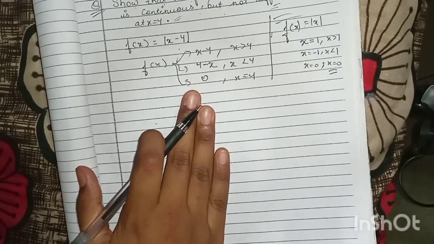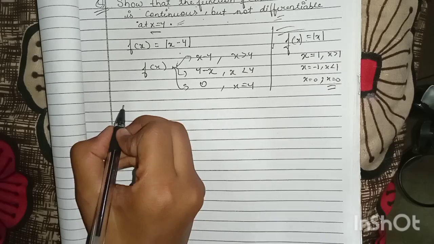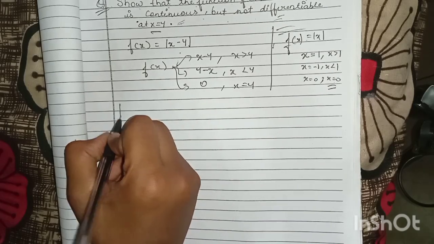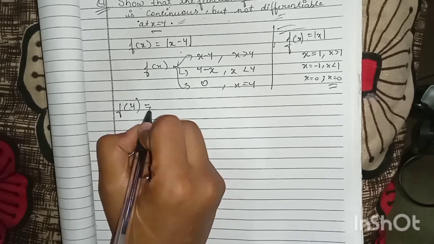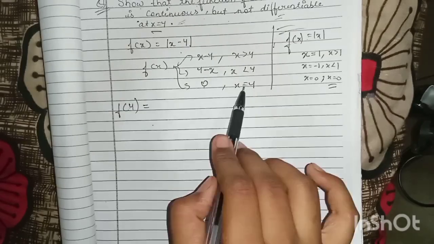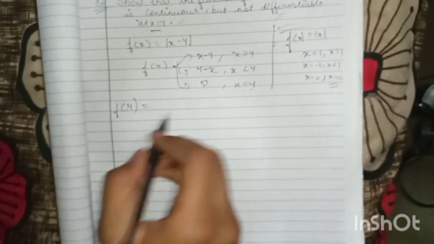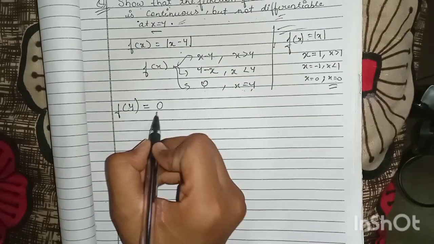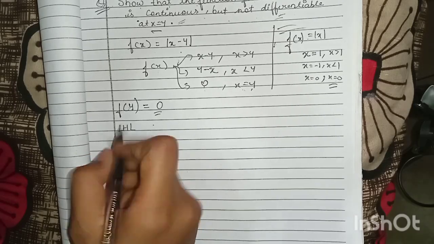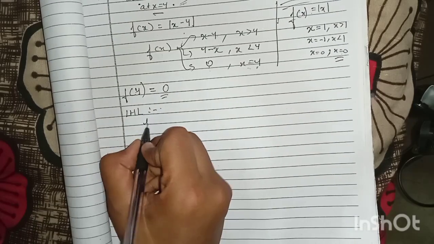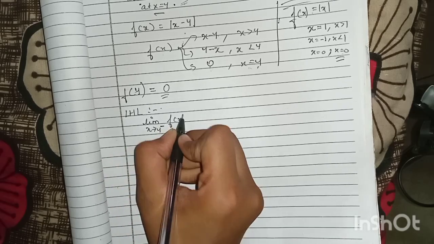Now we need to prove first that it is continuous at x is equal to 4. So for proving, first, what is f of 4? Now by looking at these conditions, when x is equal to 4, then f of x is 0. So when we are putting the value of 4, we are getting the value as 0. Now LHL. To prove, we will write here limit x tending to 4 minus f of x.